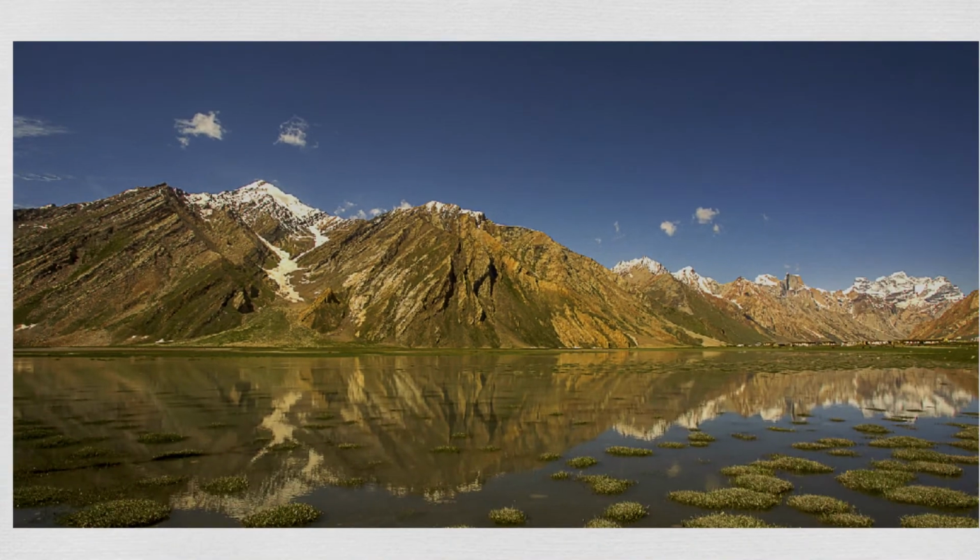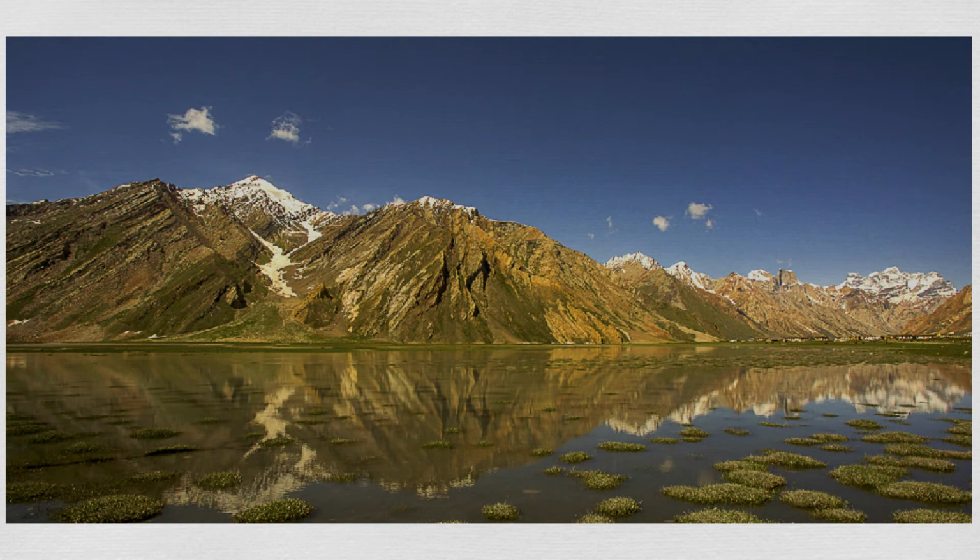Now look at this picture. This picture involves the sky, the mountain, and the reflection of the mountain in water. Now, if I divide this picture into equal halves, then I would have to give more importance to the sky as well as the sky's reflection in the water.